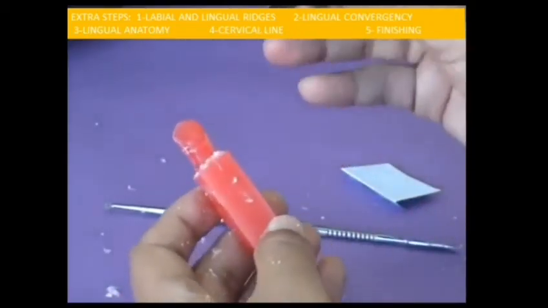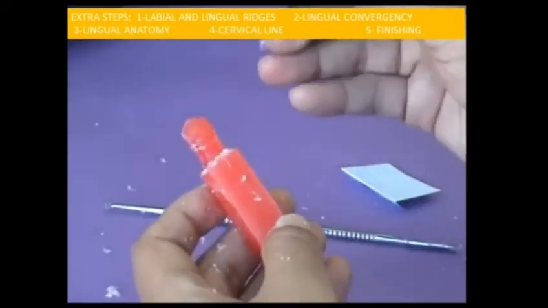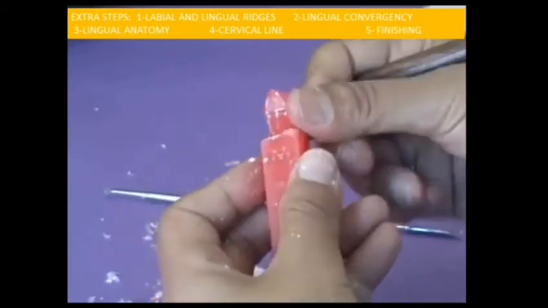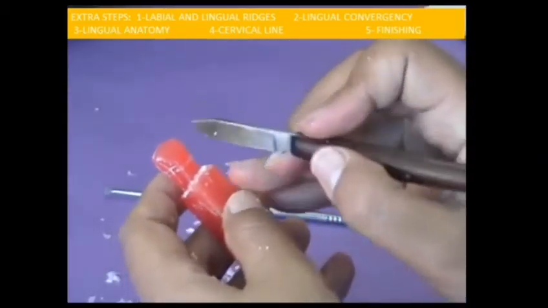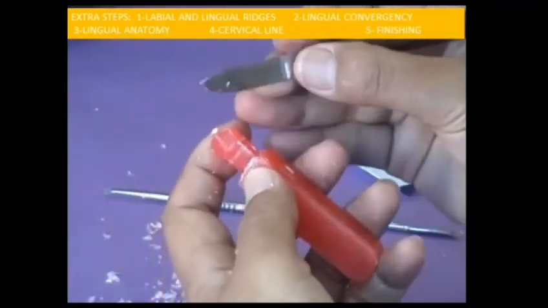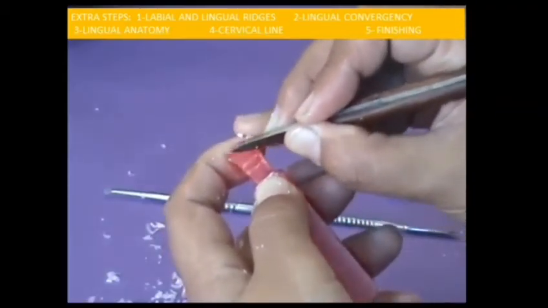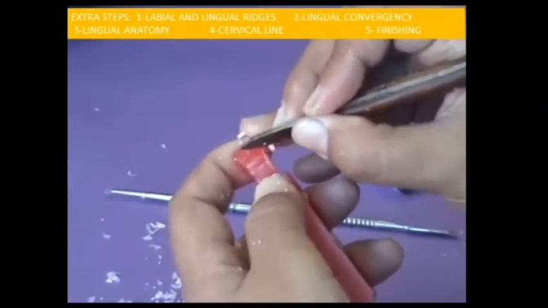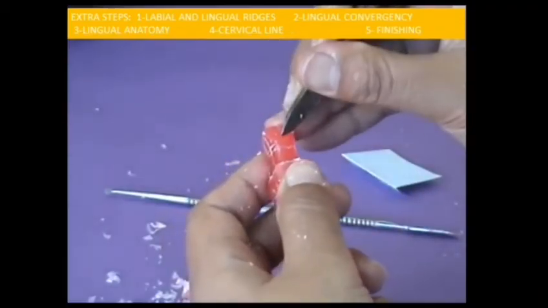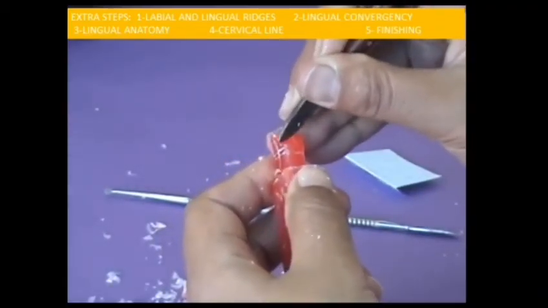We can pause here and repeat how we carve the labial and lingual ridge. Let's see again. We are going to draw a line from the cervical ridge upward to the cusp tip, and then remove wax from the right and the left of this line. We want this line to be elevated. We want the surface not to be a flat one. Removing wax from the right and left.